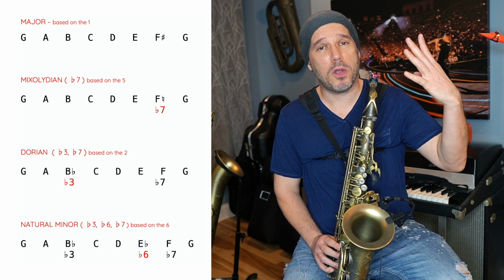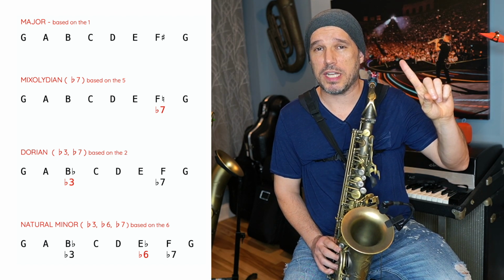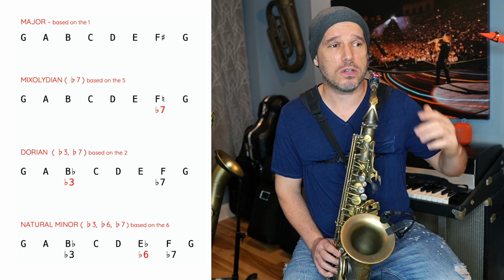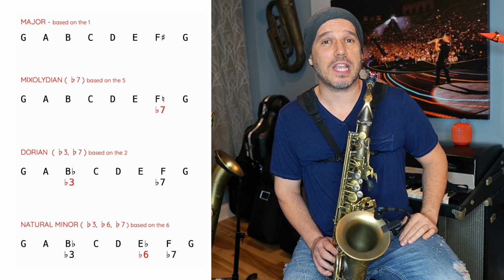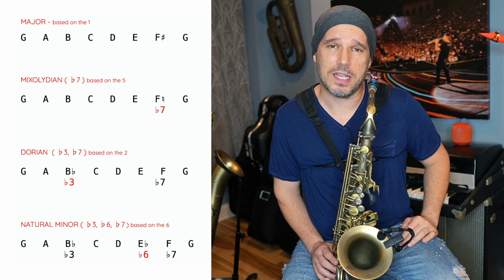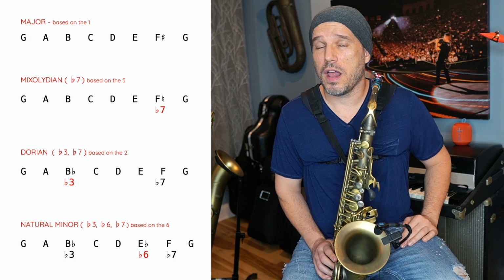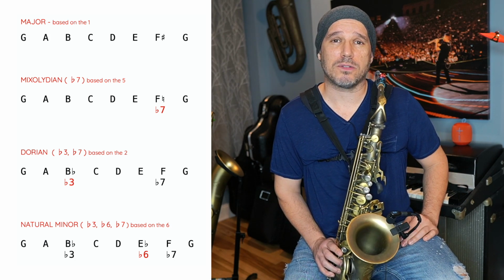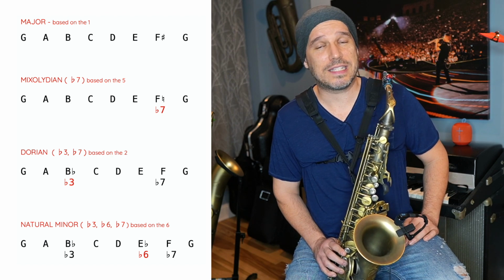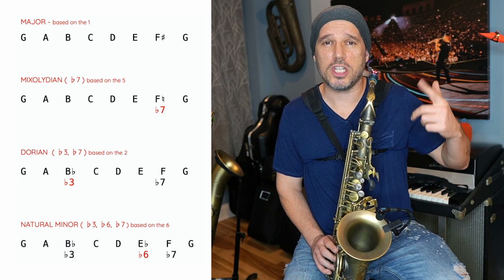To learn these four modes, all we did was make one change between each scale. So we started off with major. Those are all just your normal notes in the major scale. Then we changed the seventh. We lowered the seventh for the mixolydian. Then for the Dorian minor, we lowered the third and the seventh. And then for the natural minor, we lowered the third, sixth, and seventh. So we just made one change at a time.